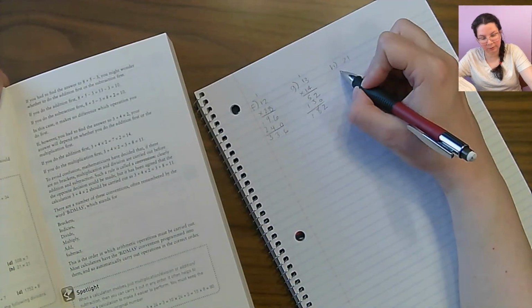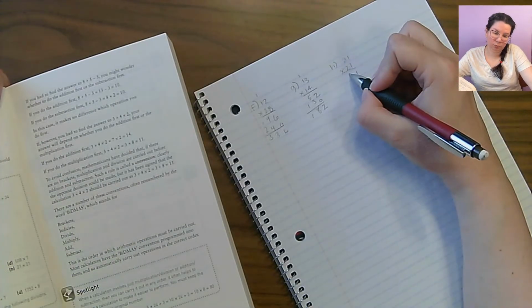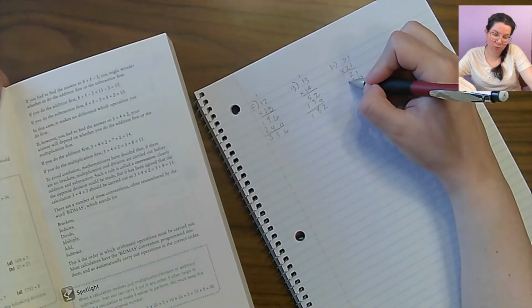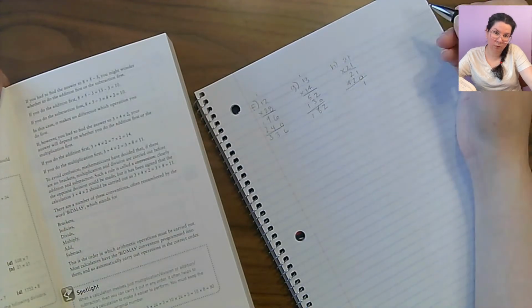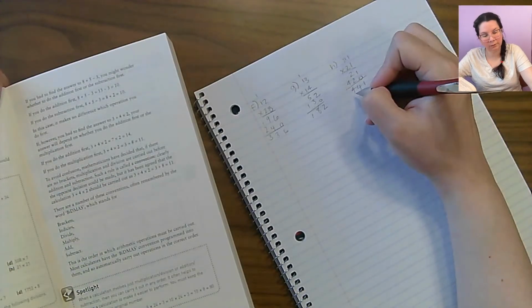21 times 21. 1 times 1 is 1. 1 times 2 is 2. 0. 2 times 1 is 2. 2 times 2 is 4. So that would be 1. 2 plus 2 is 4. And another 4 is 441.